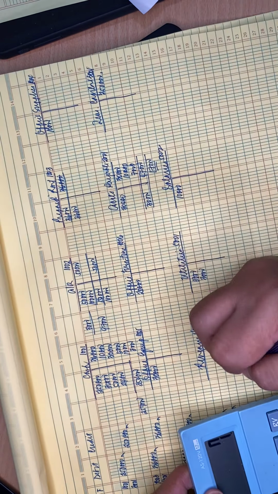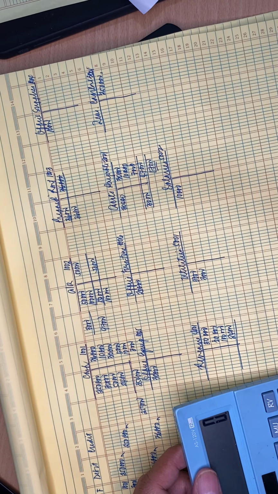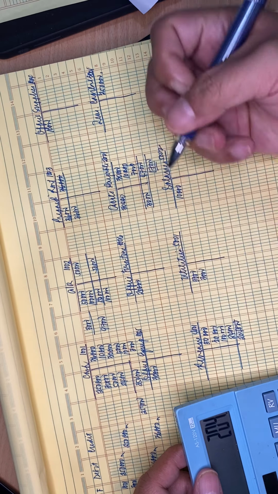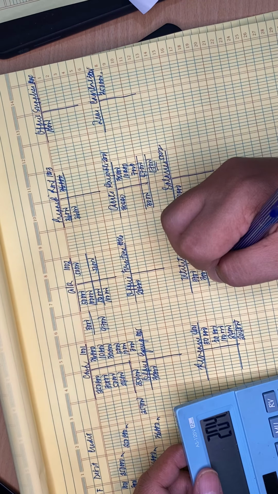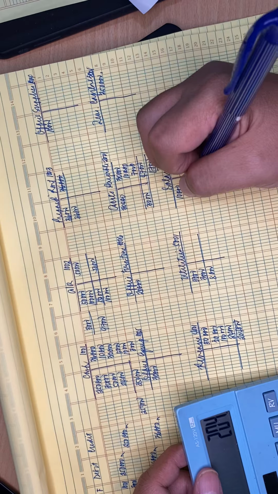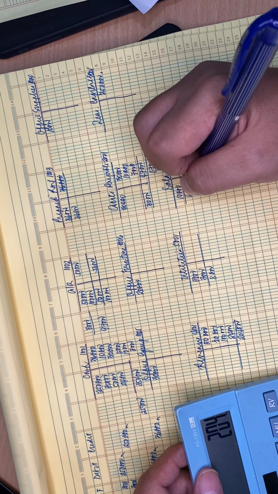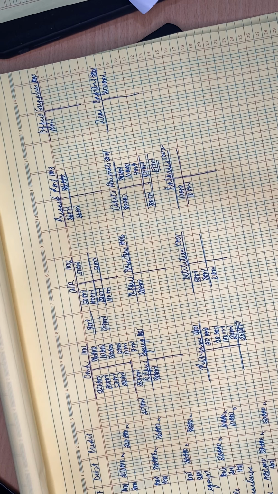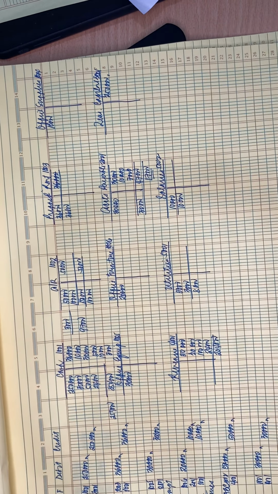Okay, and then the revenue, how much is the revenue natin? 50 plus 30 plus 100 plus 24. So this is 204,000. And then this is 8,000. And then this is 10,000. Okay, so we have already extracted the balances of the accounts. So anong gagawin natin ngayon?